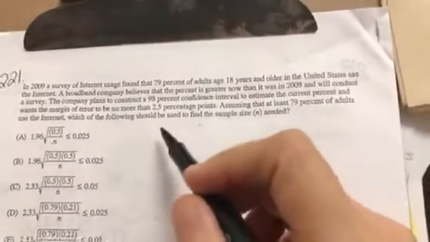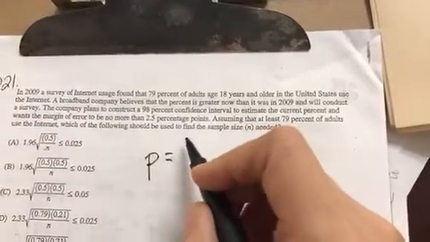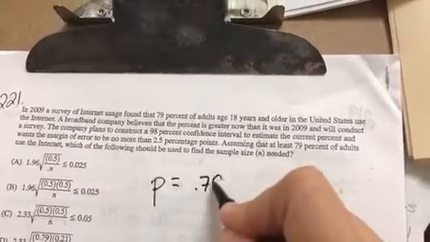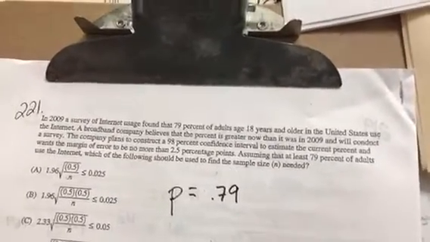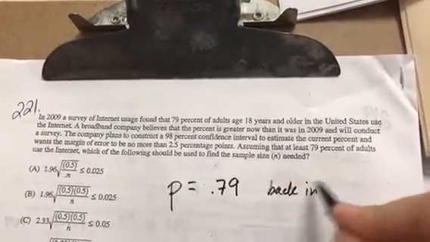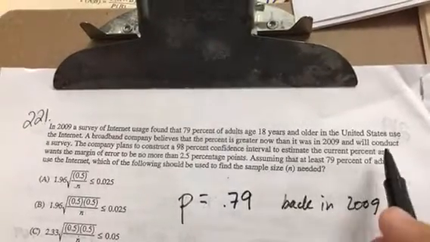It says in 2009, a survey of internet users said that the proportion of internet users 18 and older was 79% in the US. This was a long time ago, back in 2009. Now they believe it is much greater.